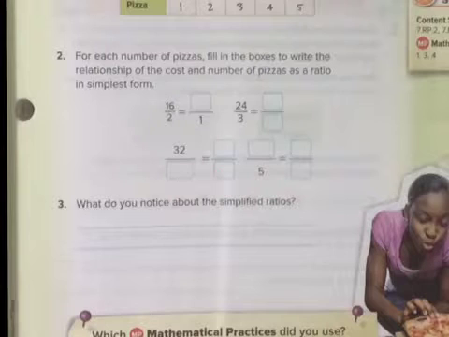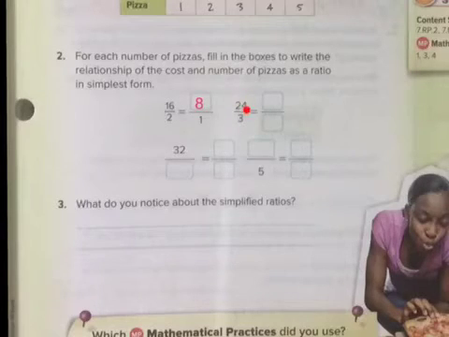Number 2. For each number of pizzas, fill in the boxes to write the relationship of the cost and number of pizzas as a ratio in simplest form. So here we have $16 for 2 pizzas. How much would it be for one? Here we paid $24 for 3 pizzas. Now we have to simplify it. Simplify the 3 into a 1. And as you know, whatever we did to the bottom, we must do to the top. So I took the 3 and divided it by 3 to get 1. You must take the 24 and also divide it by 3.